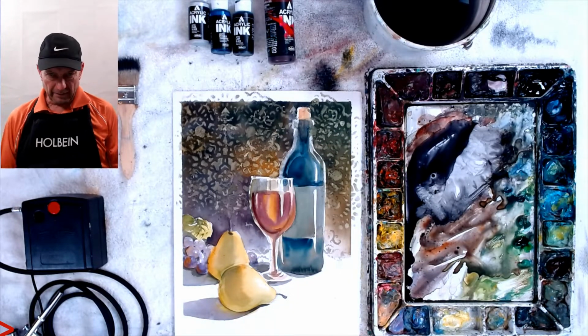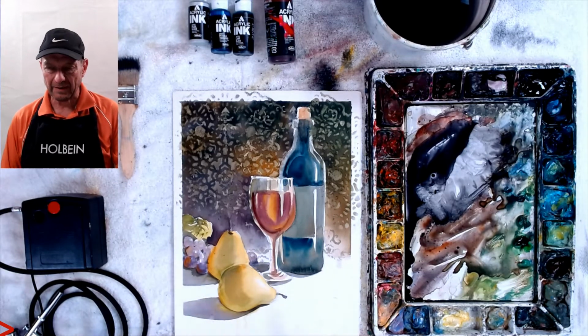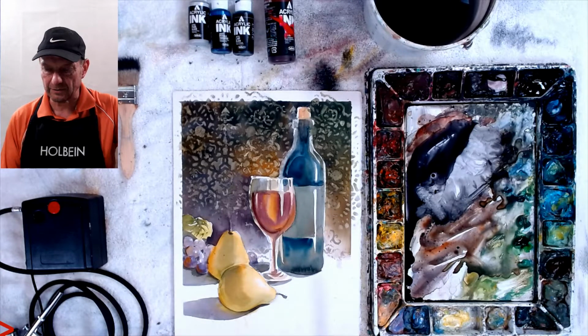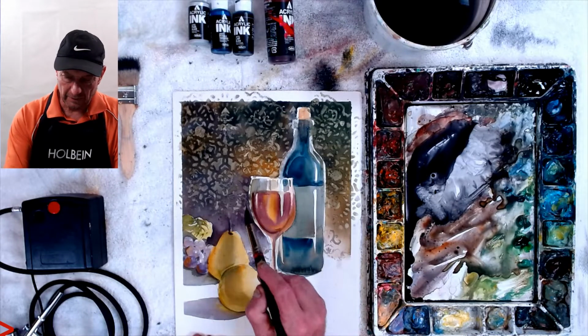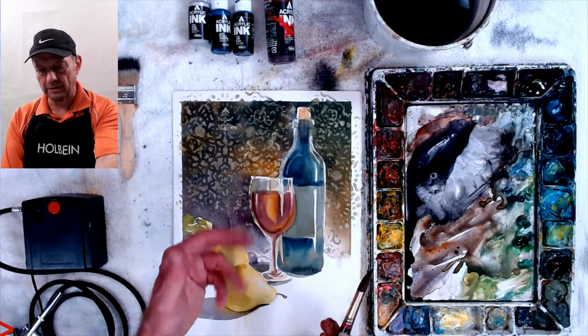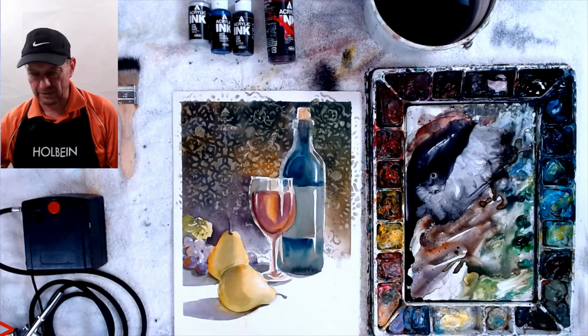So suddenly we had this random background. It's kind of interesting. It gives it a little bit of a pattern on the background, so that's cool. I would work in the bottle a bit more to push the bottle forward, and maybe even get some darks in here to push this glass and the pears forward a little bit. But I'm just demonstrating what you can do.